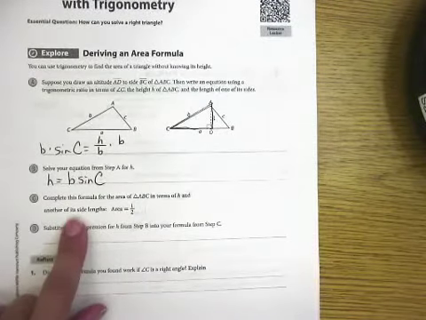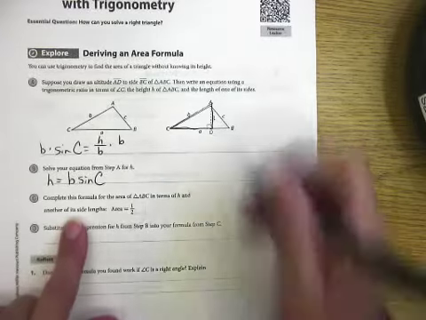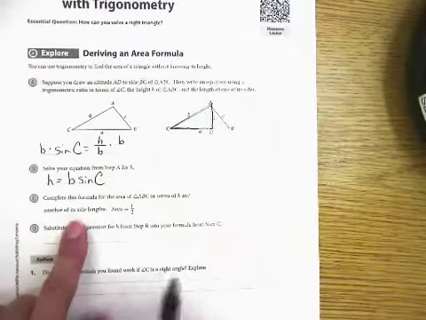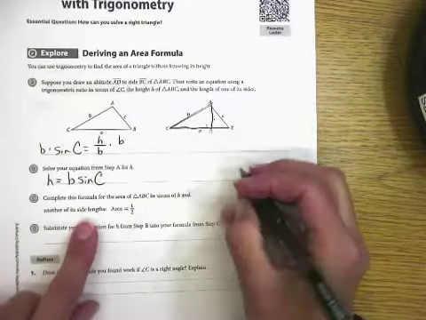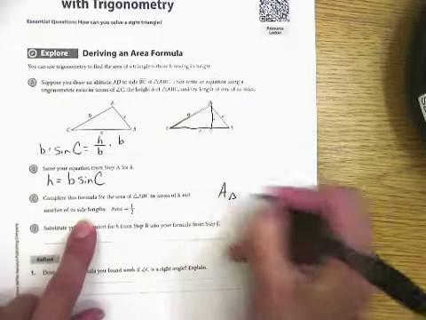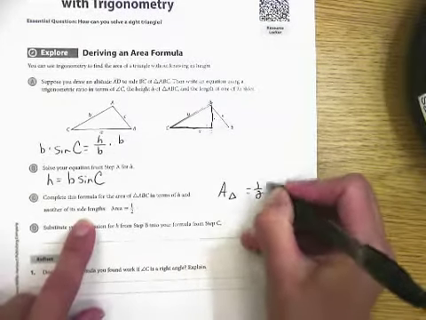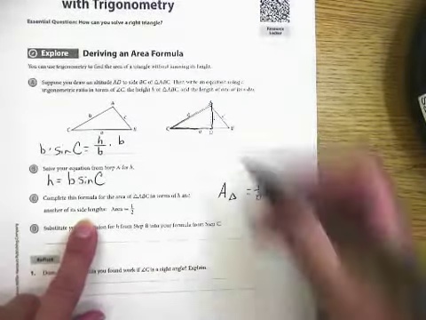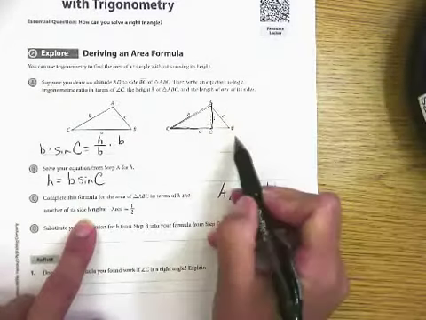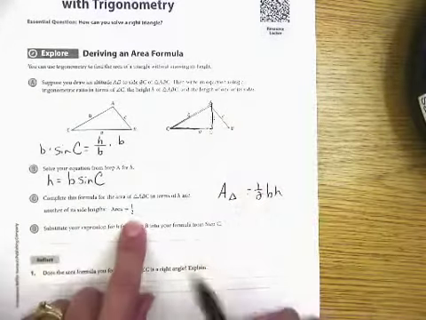And so in part C, they're asking us to complete this formula for the area of triangle ABC, that's this triangle, in terms of H and another of its side lengths. Well, remember that we know that the area of a triangle is 1/2 base times height. Oh, hey, I just found the height.